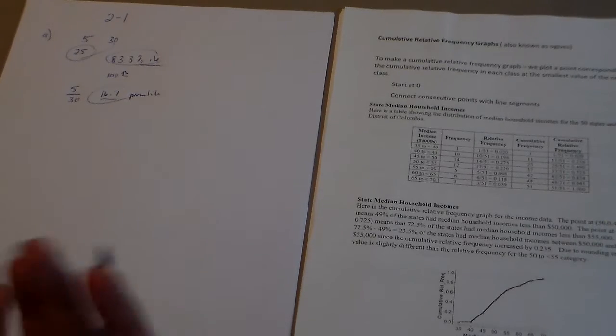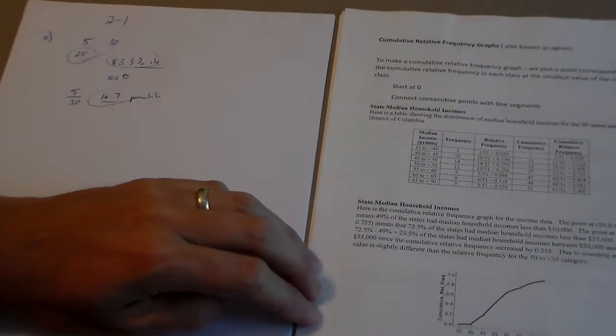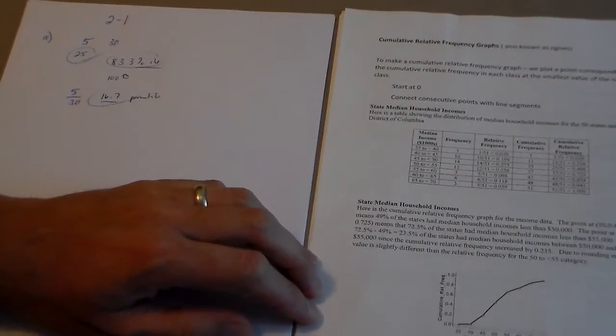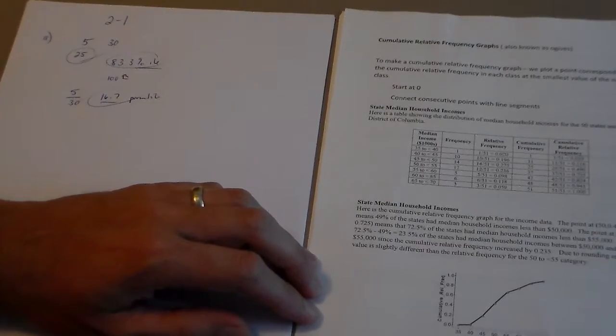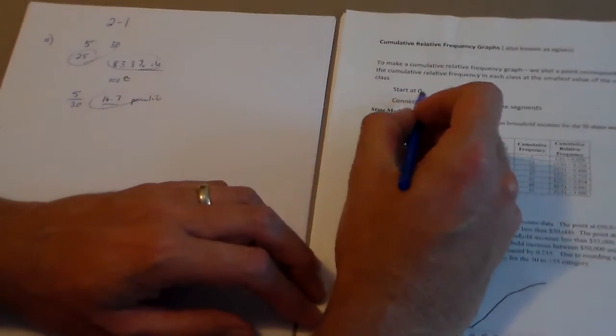So this can be a little confusing. I'm going to walk you through this first one. You guys will have this on video, and you're also going to have it in your notes so you can refer to it. So you start with a dot at 0.